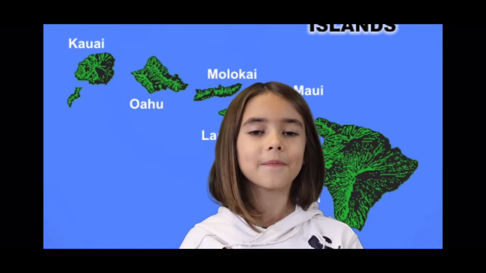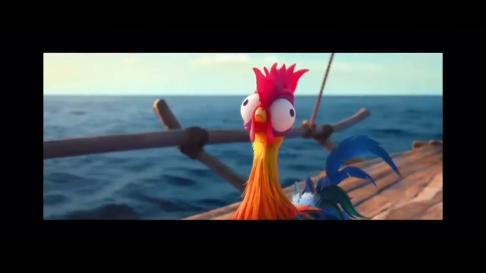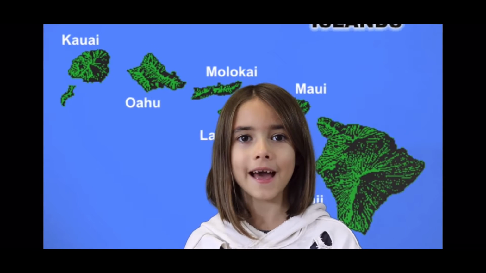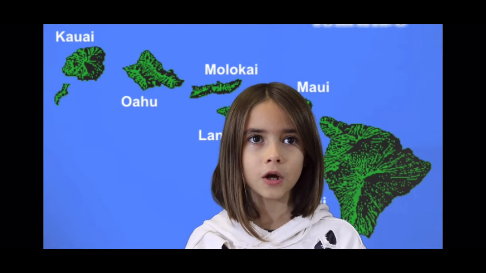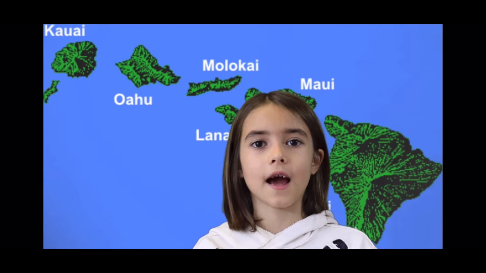Hey, guess what? Did you know that only 7 of its 132 islands are lived in? The 7 islands are Hawaii, also known as the Big Island, Maui, Molokai, Lanai, Oahu, Kauai, and Niihau. The Hawaiian Islands are volcanic islands.